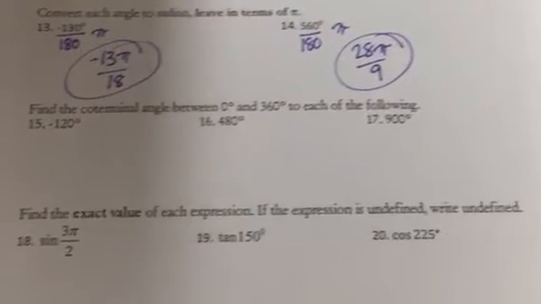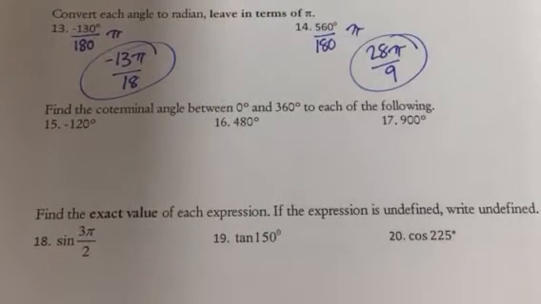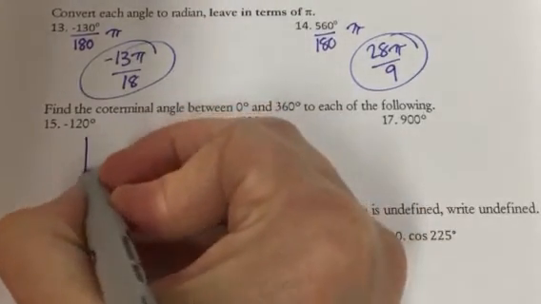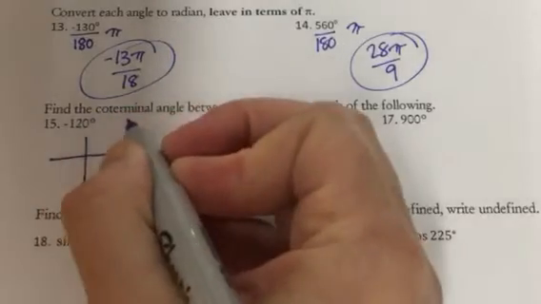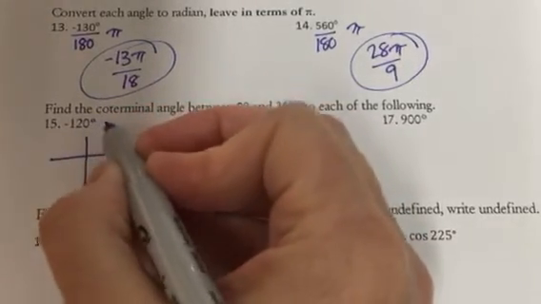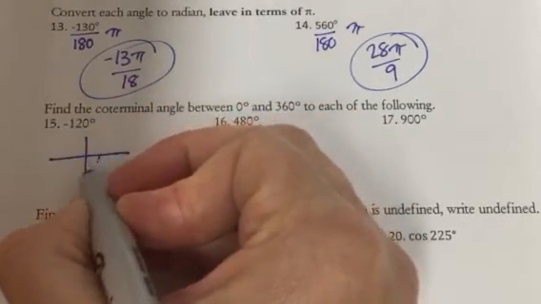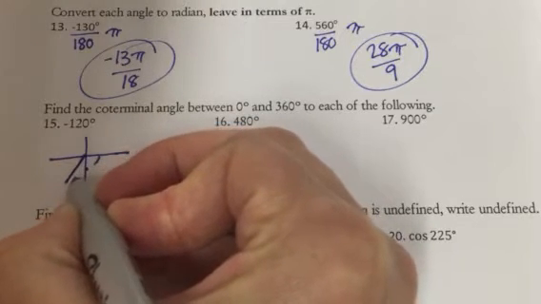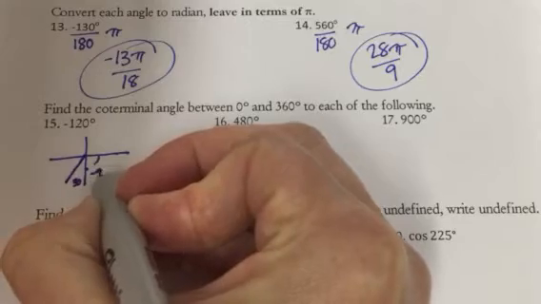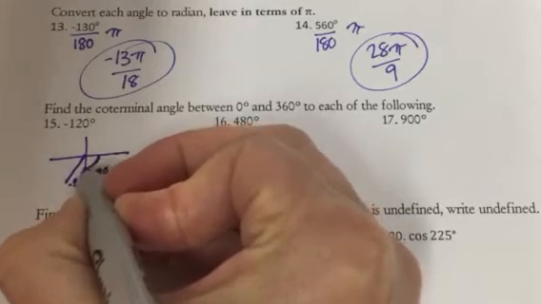Okay, find the coterminal angle between 0 and 360 to each of the following. So let's just remind ourselves of what a coterminal angle is. If I were graphing, or let's see, showing this angle in standard form, it's going in the negative direction down. This much would be 90 degrees, and it's going negative 120. So this little bit's 30. This is 90, right? We're headed like that.